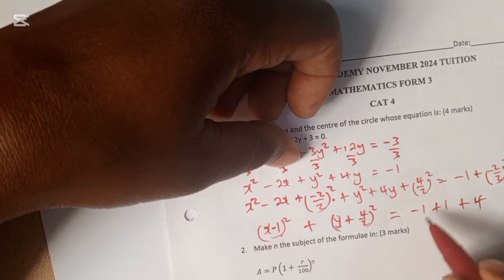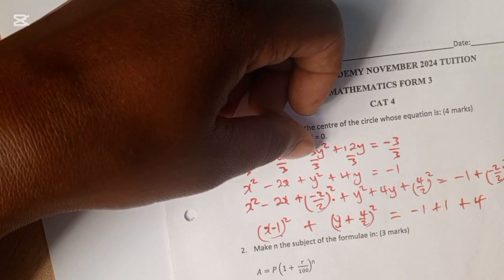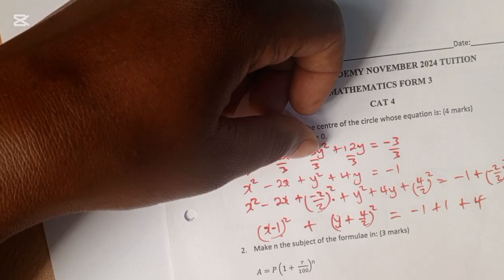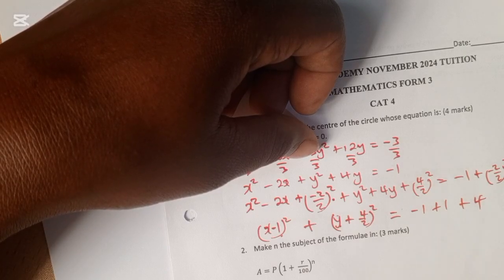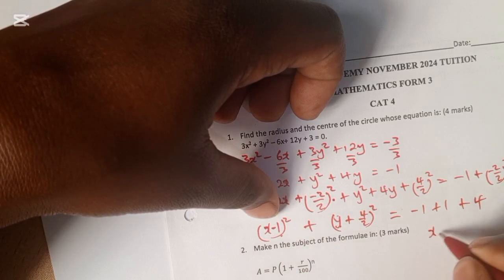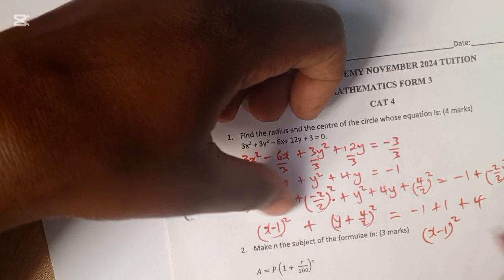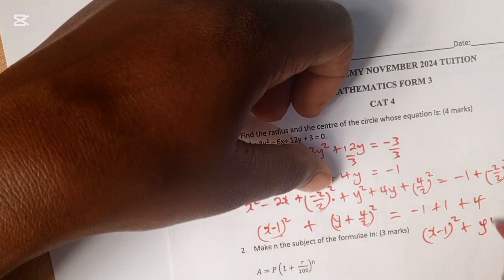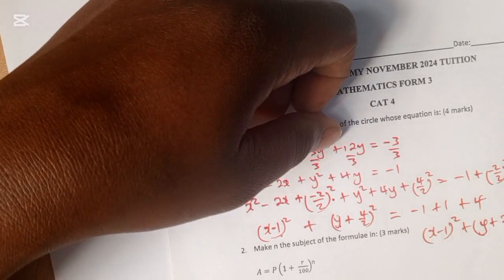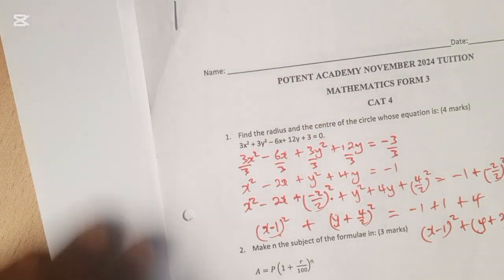Okay, so again, let us write it. Let us continue in the remaining space here. So you can say (x minus 1) squared plus (y plus 2) squared equals 4. Negative 1 plus 1 is 0, then plus 4 is 4.